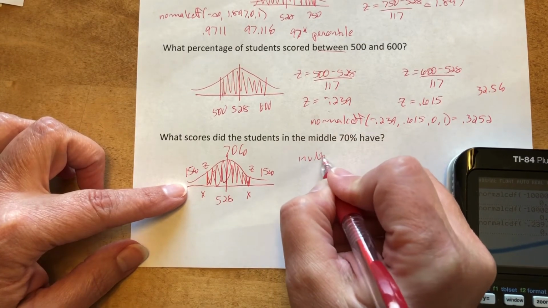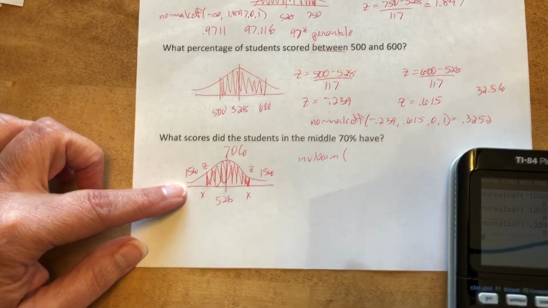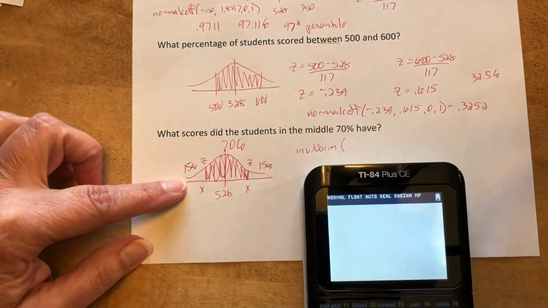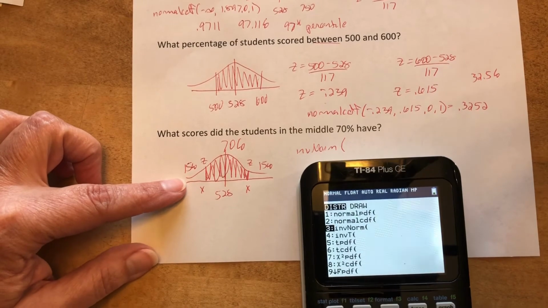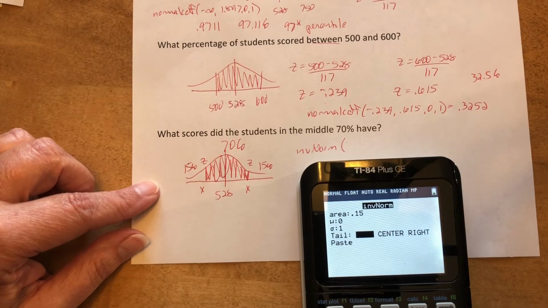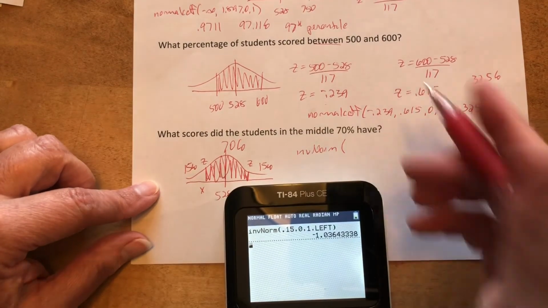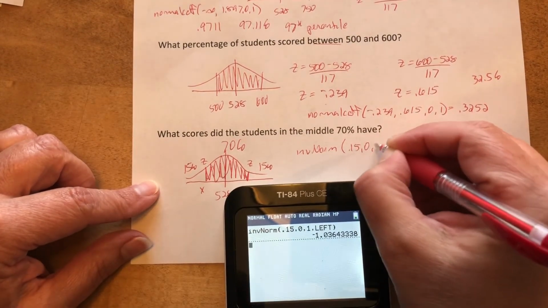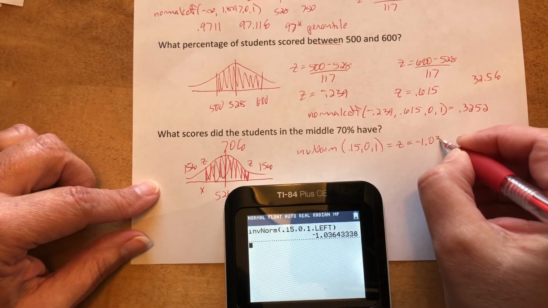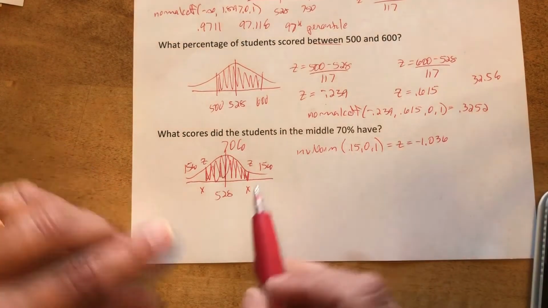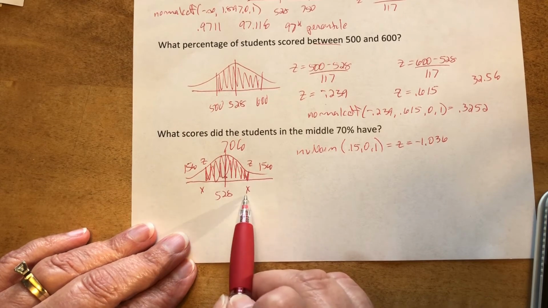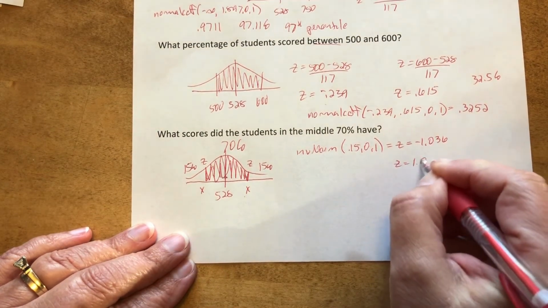That's where I'm going to use my inverse norm. And again, I couldn't do this with any other distribution unless I was told it was normal. Okay, I can't do this with a skewed distribution unless I actually see the distribution. I can actually see the data. Okay, so this yields me a z-score of negative 1.036, okay? Now, this is equidistant because this is 35 and this is 35. So this z-score over here is going to be a positive 1.036.